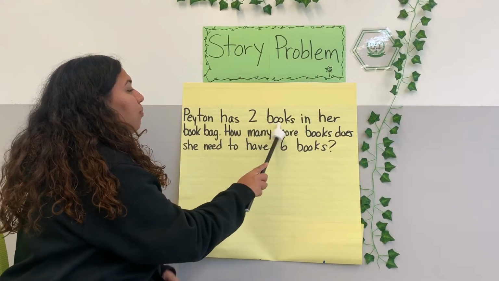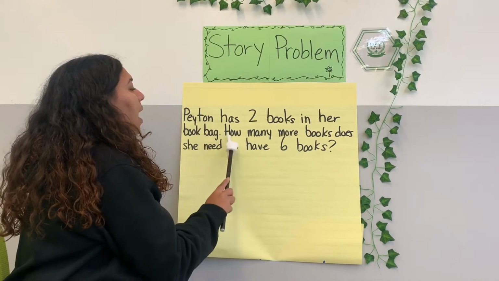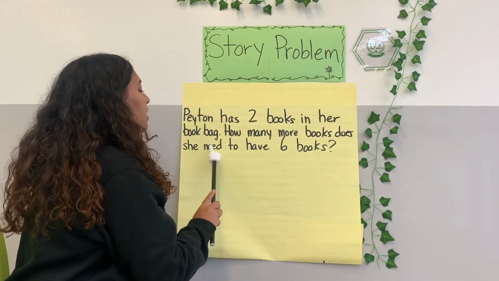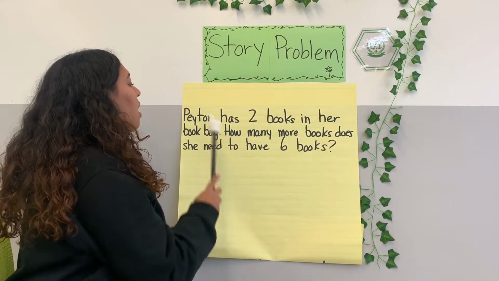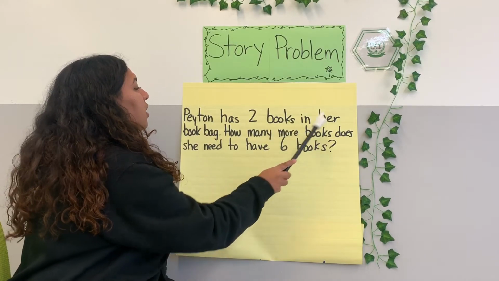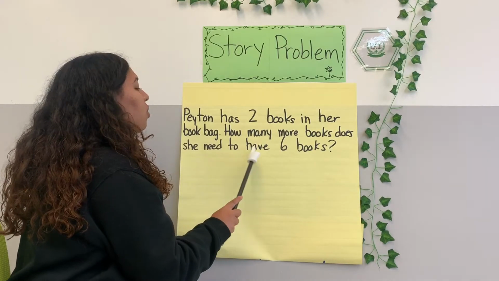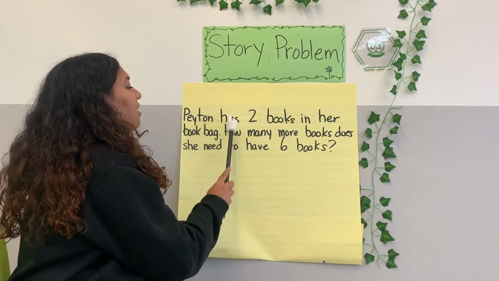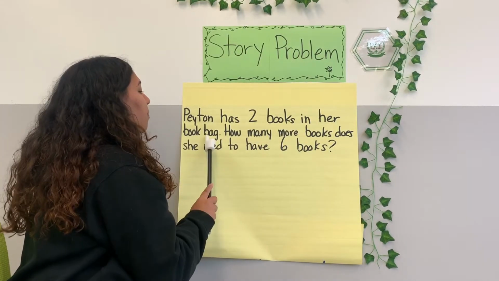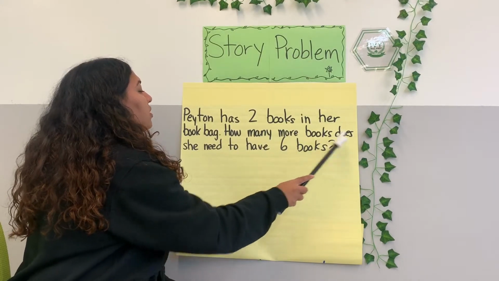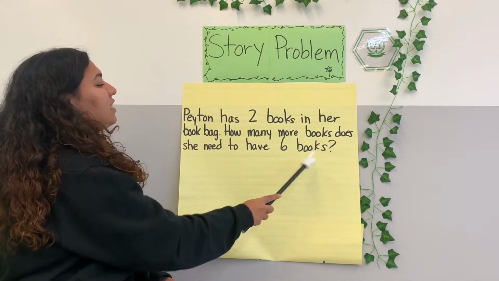Peyton has 2 books in her book bag. How many more books does she need to have 6 books? Peyton has 2 books in her book bag. How many more books does she need to have 6 books?